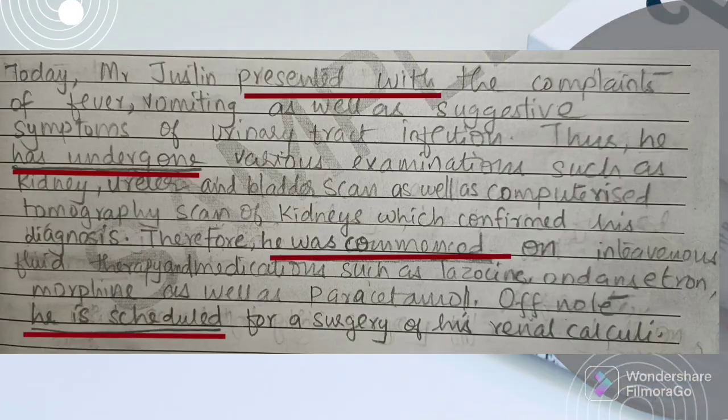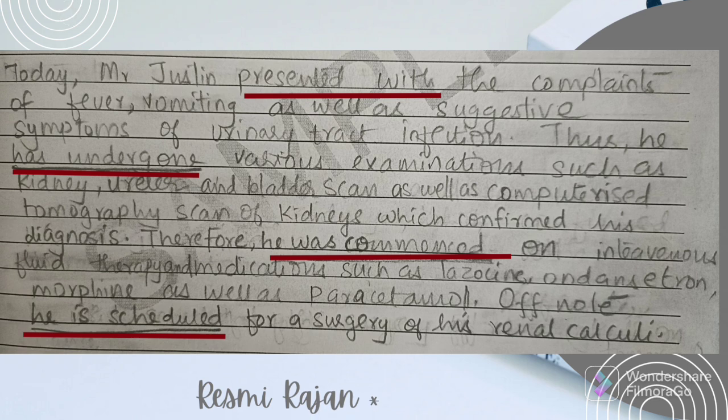Here you can see: today Mr. Justin presented with the complaints of fever, vomiting, as well as suggestive symptoms of urinary tract infection. Presented: we do not write "was" or "has" there. Thus, he has undergone various examinations such as kidney ureter and bladder scan, as well as computerized tomography scan of kidneys, which confirmed his diagnosis. Here undergone is the third form; underwent is the past tense.